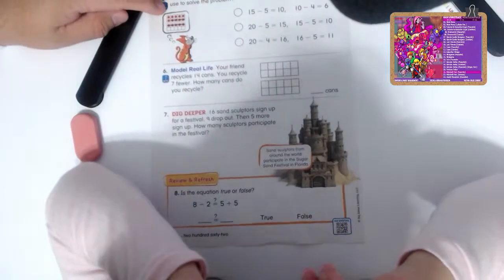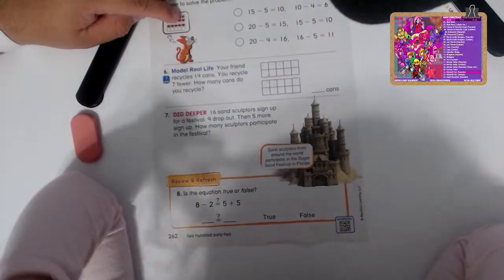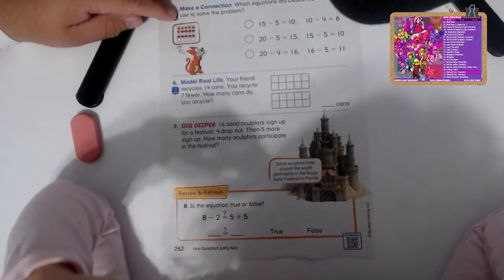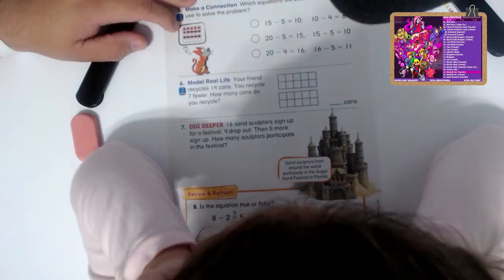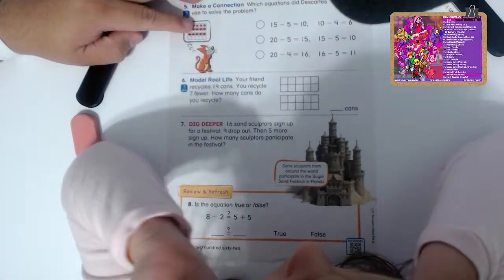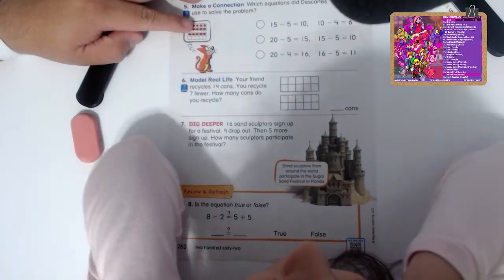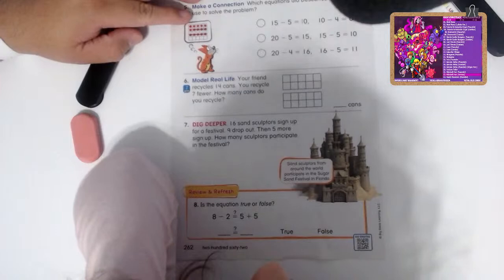Which equations? So we have 10, 15, 20. How many do we have in total? 15. 5, 10, 15. How many do we subtract? 5, 6, 7, 8, 9. So now we have to figure out how we are going to solve this.